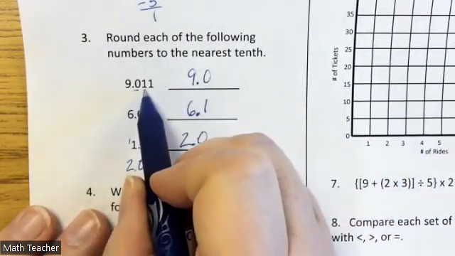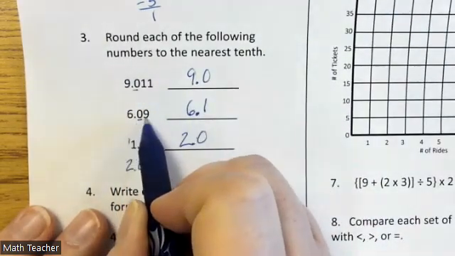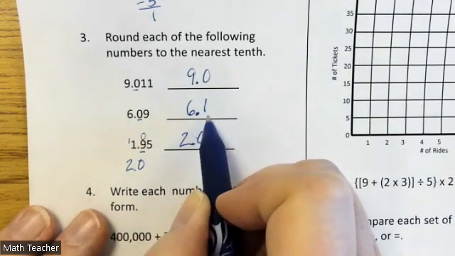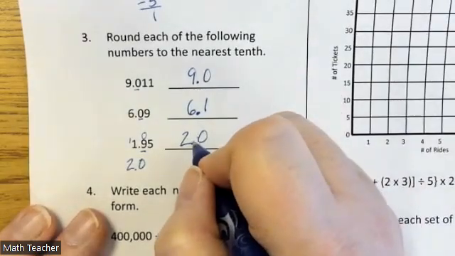Okay, and it helps to think of this as money and rounding to the nearest dime. So $9.01 would round to $9. $6.09 would round to $6.10. $1.95 would round to $2. So it is helpful to think of it in terms of money.